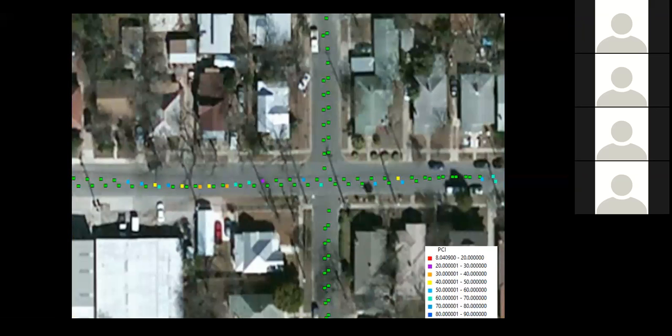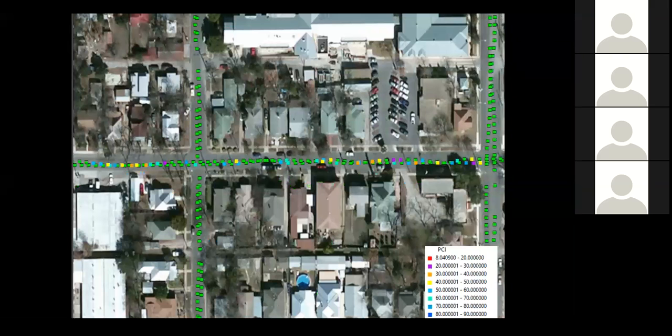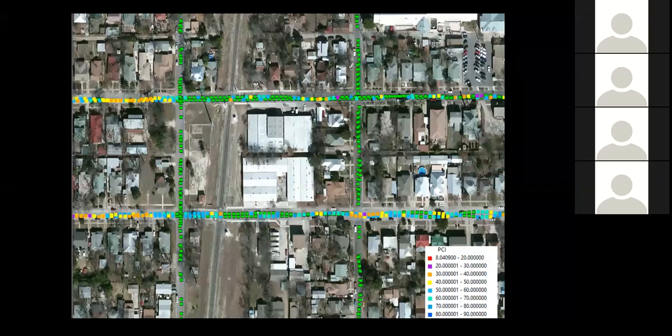Another advantage of the vision-based approach is that after you calculate the PCI for each image, there is a GPS tag for each image, and you can match them with the actual map. So you can see the more red the color of each image, the worse the condition was, based on the PCIs. And we can map them easily on the network.